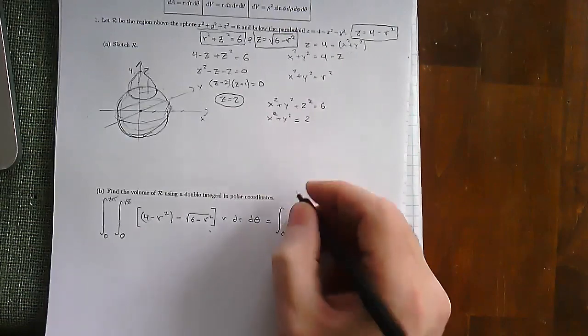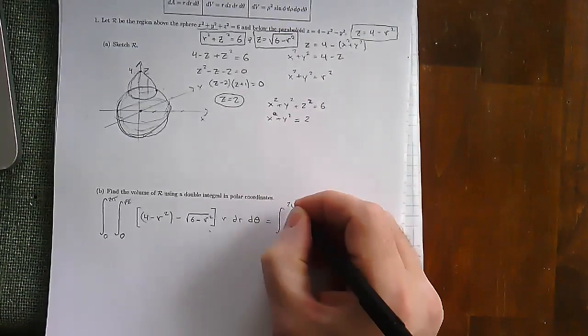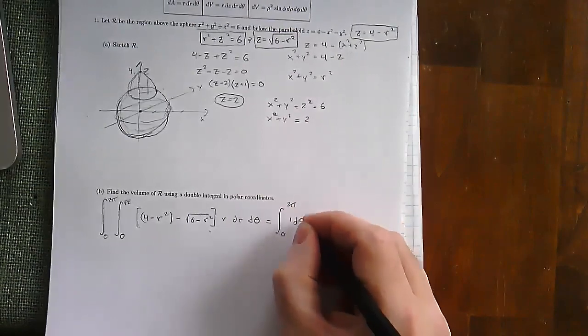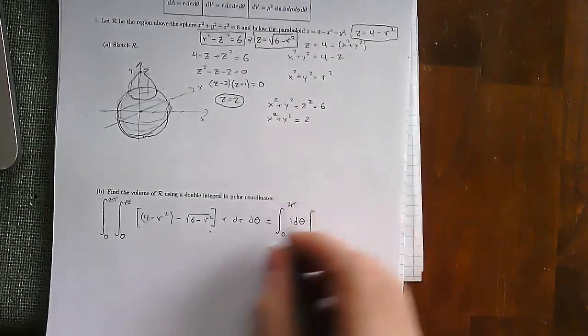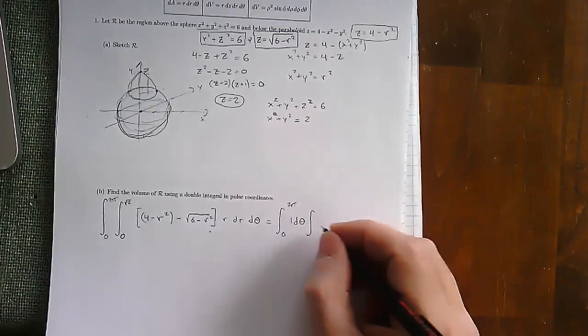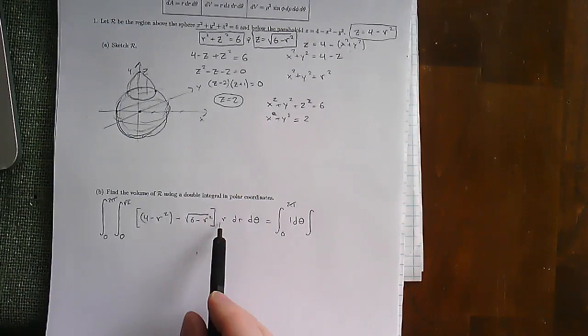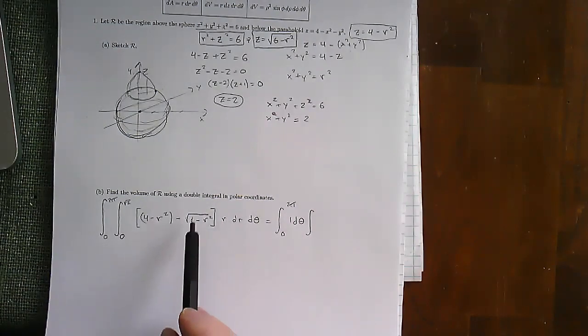Really what I'm saying is we can go from 0 to 2 pi of just 1 d theta, right? And then within that, we'll have the following integral. I'm going to use some distribution here. By the way, this conversion factor, r dr d theta, is actually really convenient for this problem because the square root of 6 minus r squared, that's not an easy antiderivative.